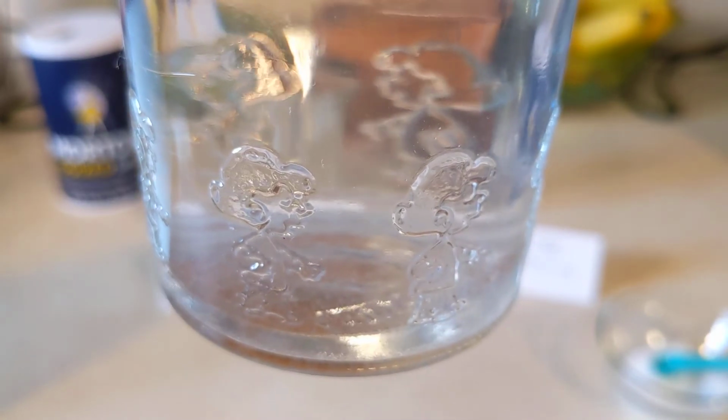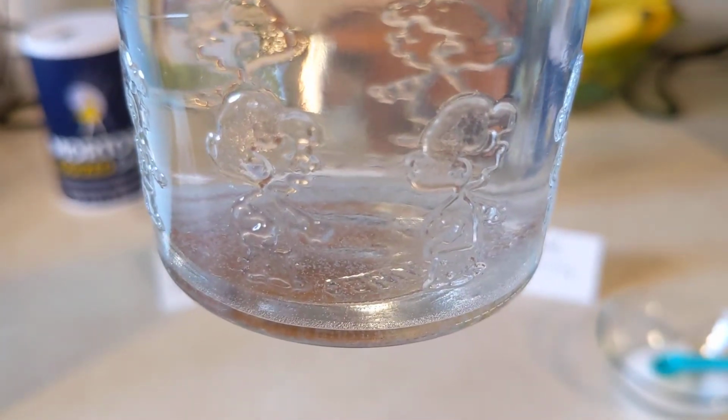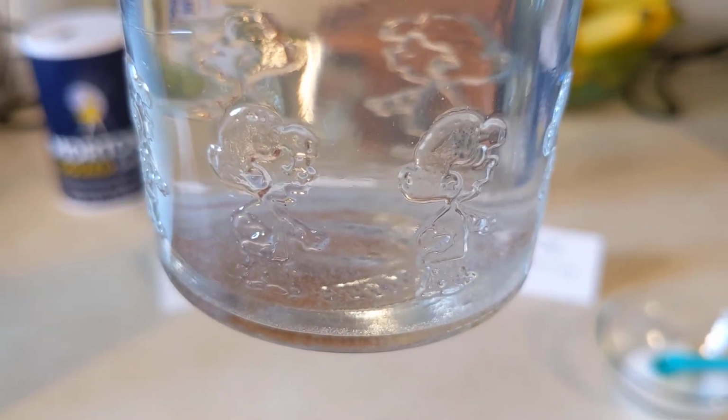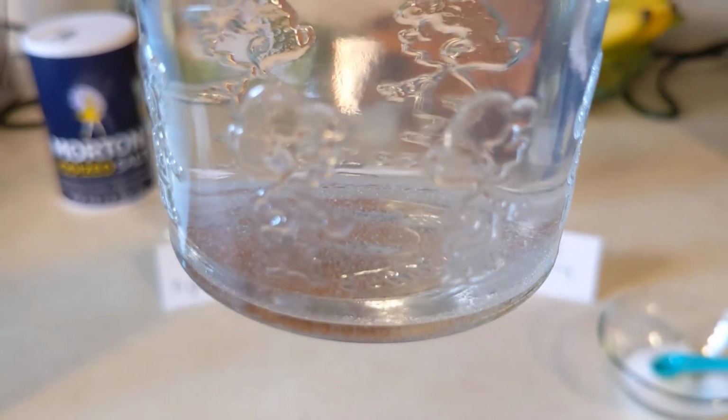Okay, so we're now at 4 minutes, and the crystals are mostly gone. There, that's good focus. So hopefully after another minute or two, they'll be gone completely.